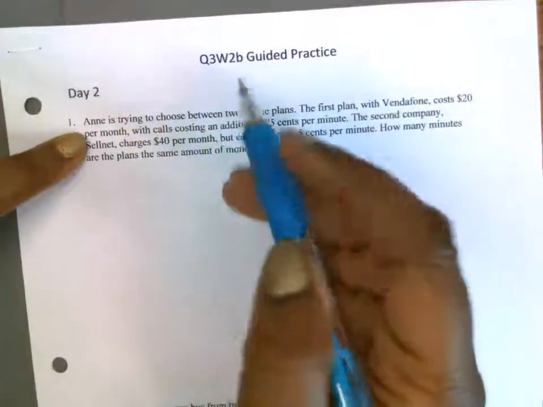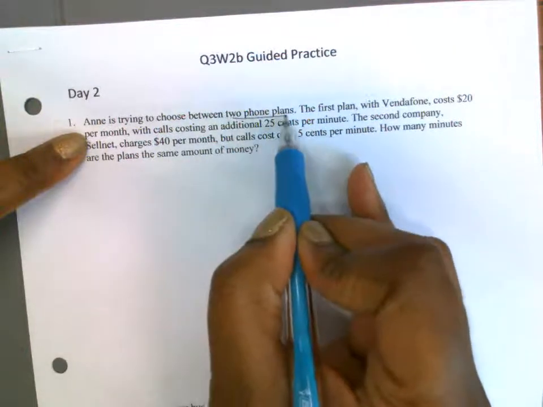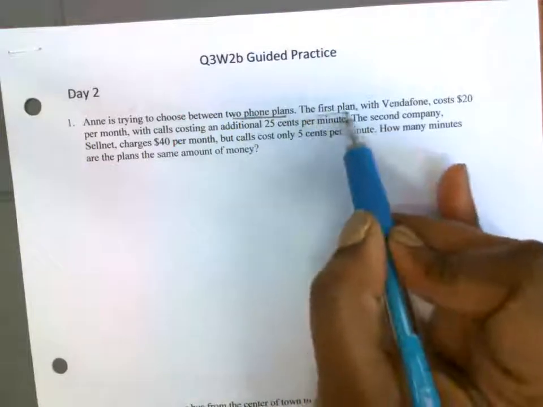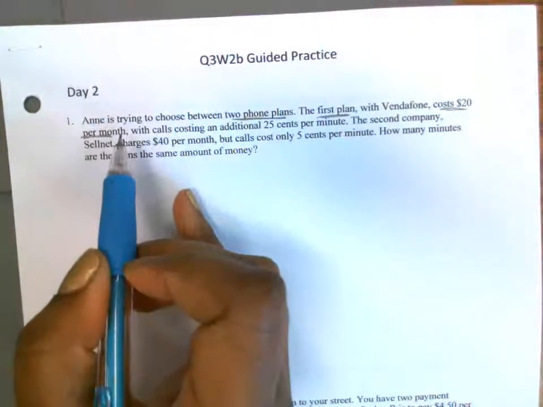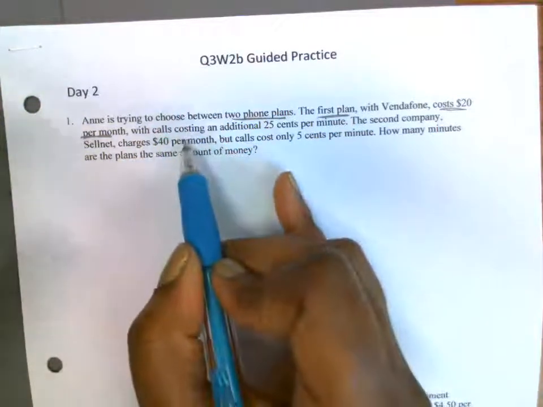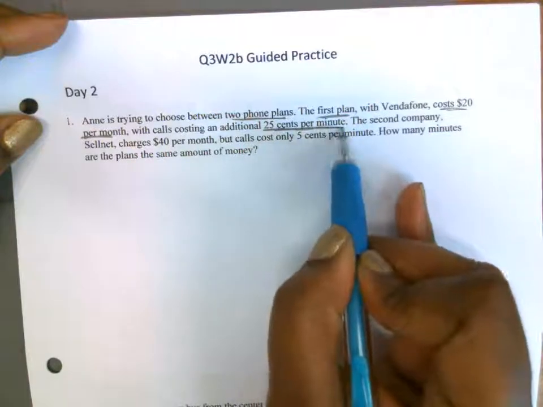Okay, so let's look at the first one. It says, Anne is trying to choose between two phone plans. The first plan with Vanafon costs $20 per month. Okay, so it's $20 every single month with calls costing an additional 25 cents per minute.